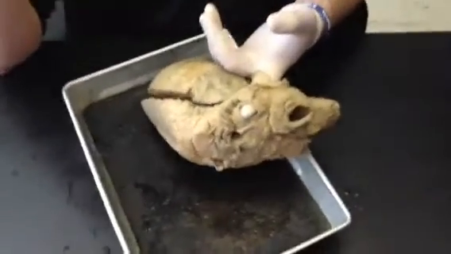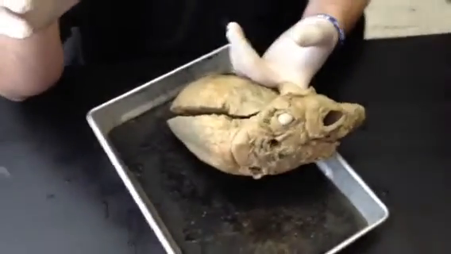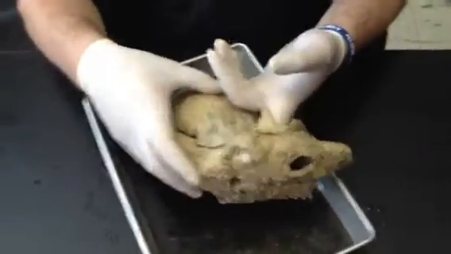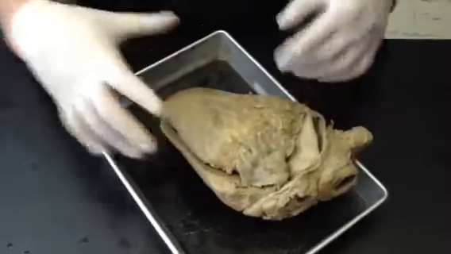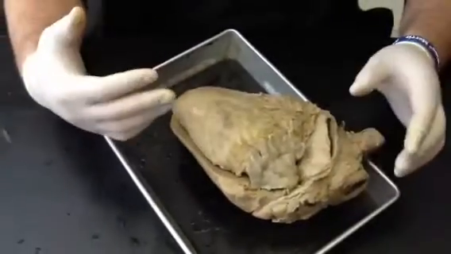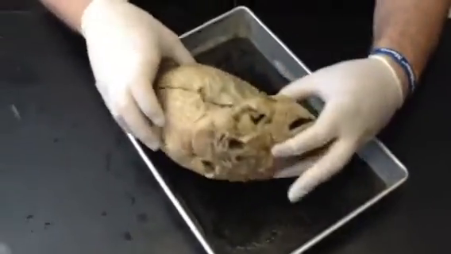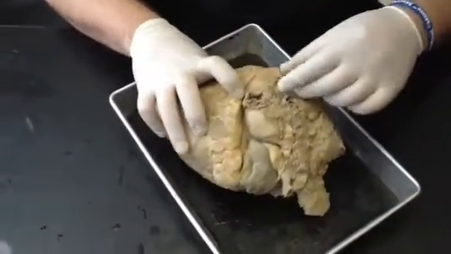So at this point, is the blood oxygenated? No. It's artery because it's leaving the heart, but it's not oxygenated. Then once it gets to the lungs, that's where gas exchange is going to occur. The blood will become oxygenated and come back through the pulmonary veins.